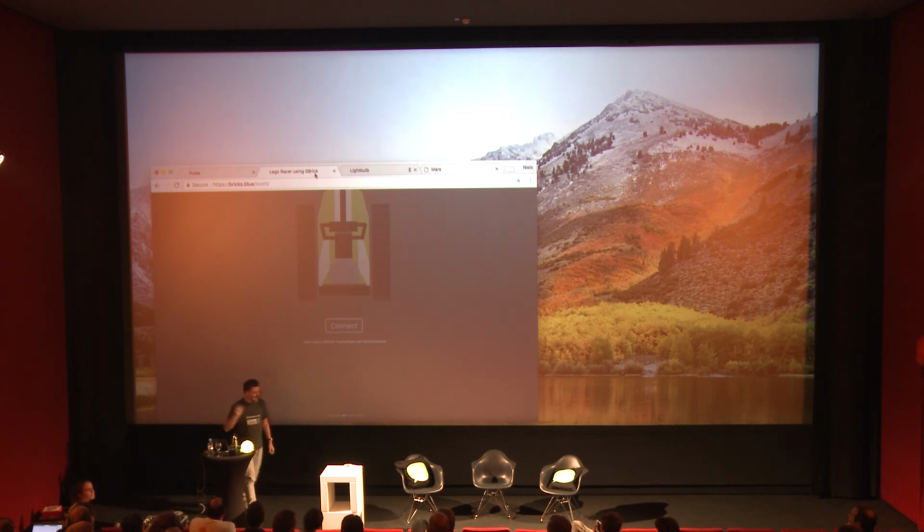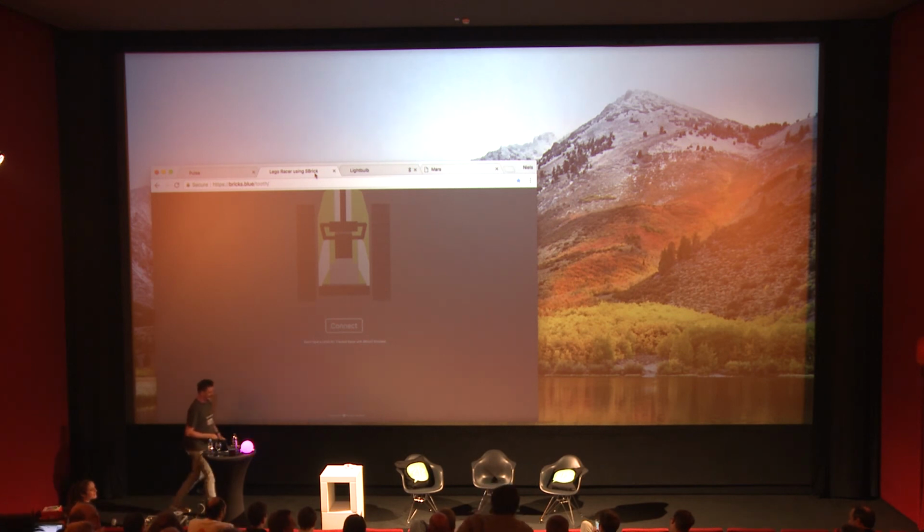Oh, sorry, the range of the thing. Usually about 10 meters, 15 meters. With the new Bluetooth 5 standard, it's going to be extended to 25, 30 meters. So the range is limited, but it's for interacting with devices that are near you. It works. So, any more questions?